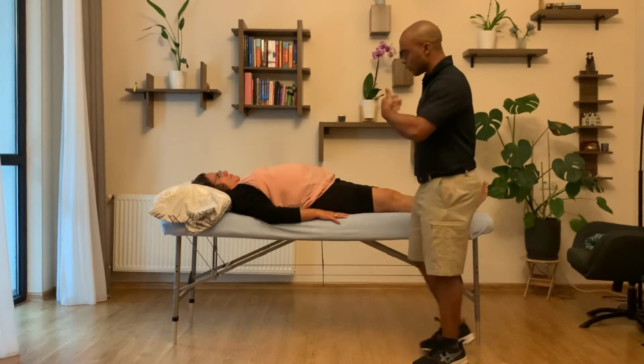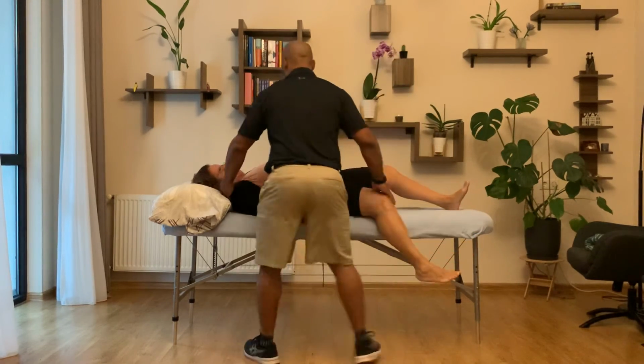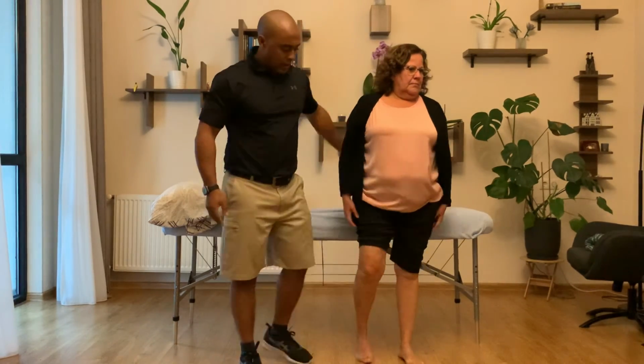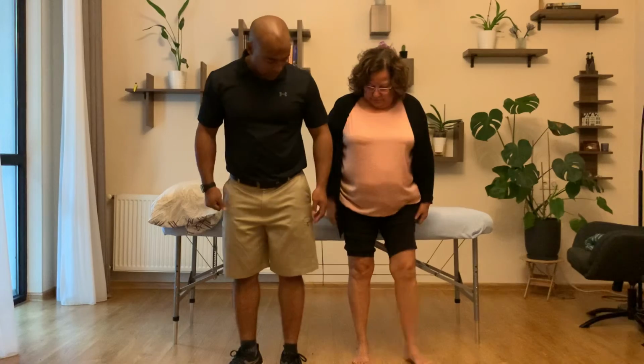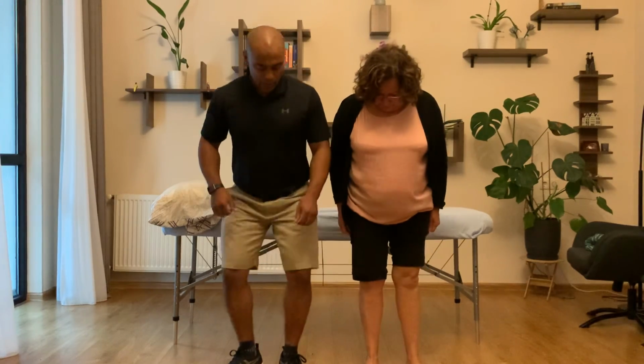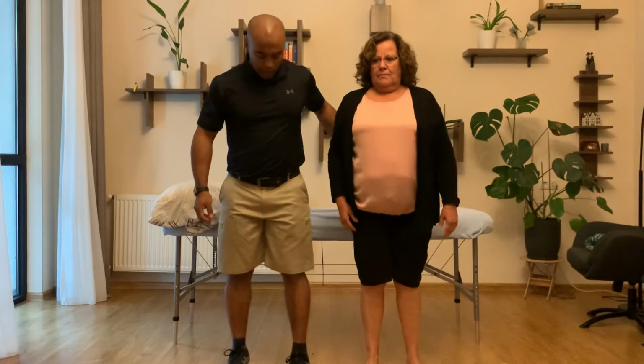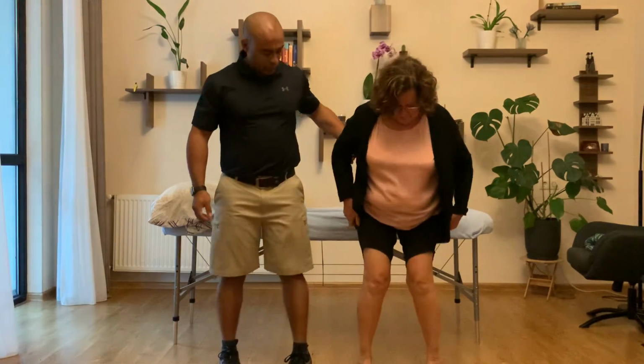Okay, to finish off, we'll do a standing McMurray's test. Get your patient standing. And for this one, we're going to have the toes apart. That's it. And then go into a squat. There you go, good. And then toes together and go into a squat there.